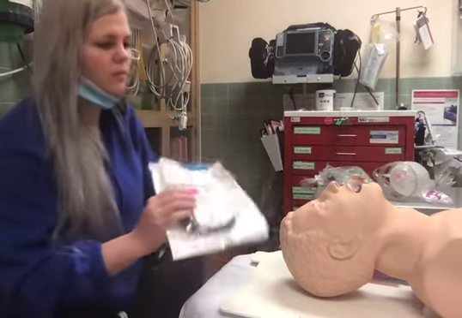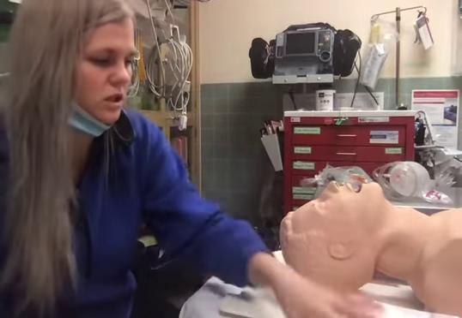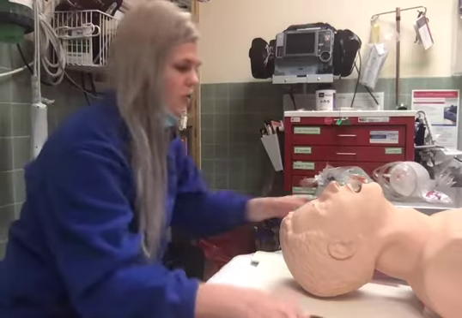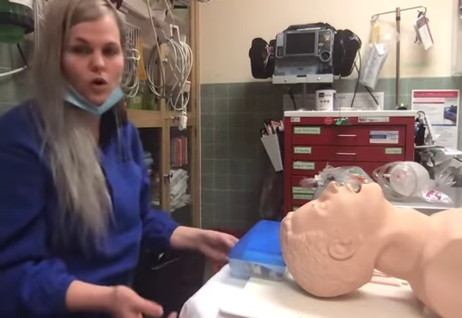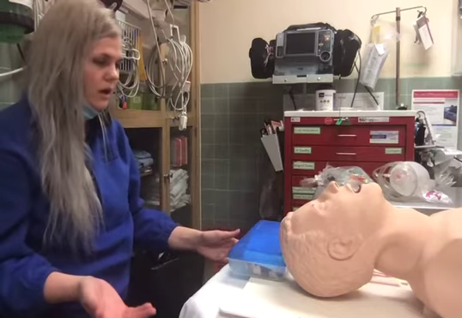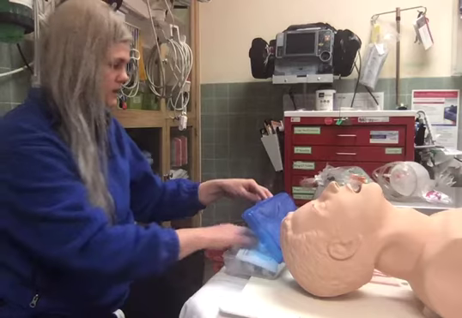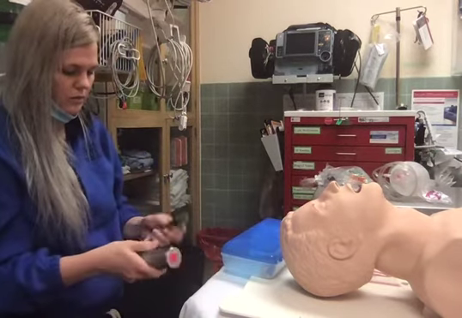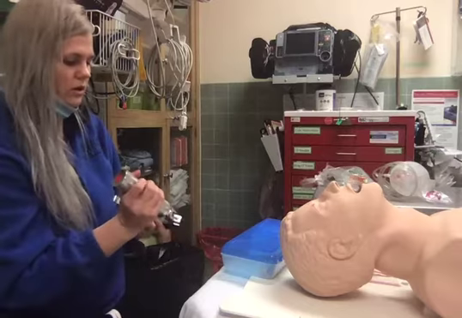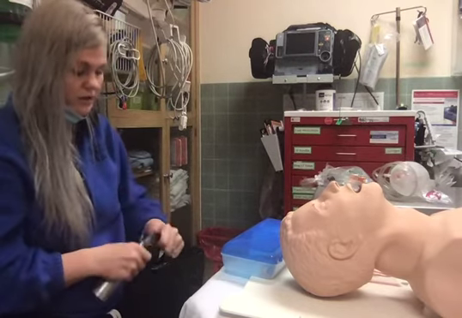Again, we do not have one that's open and available, but I did want to make mention of the fact that there are many different ways that you can place an ET tube. The upcoming, very well accepted practice, we're getting away from the blades just because the blades proved to be a little bit more difficult, and we're really looking to get that 100% first-time pass rate.